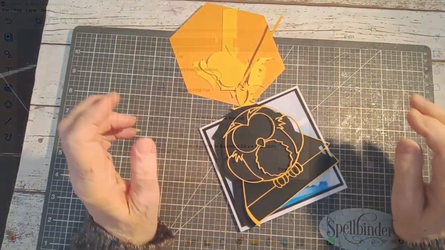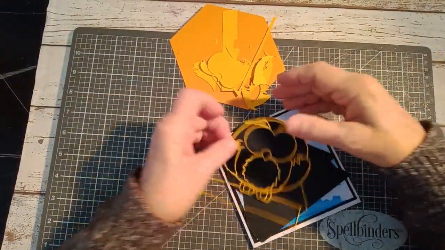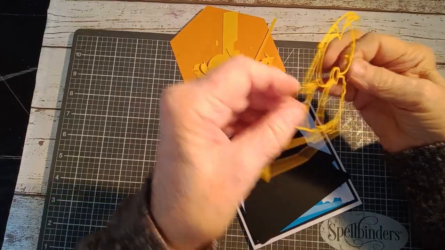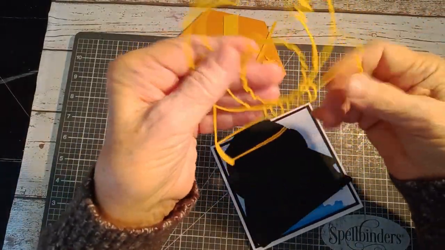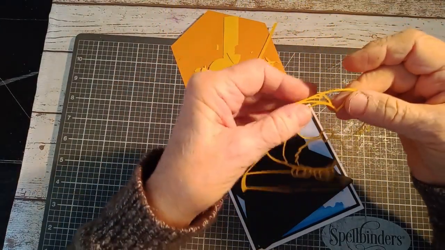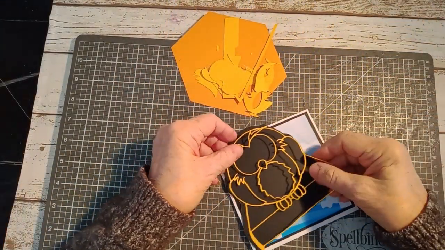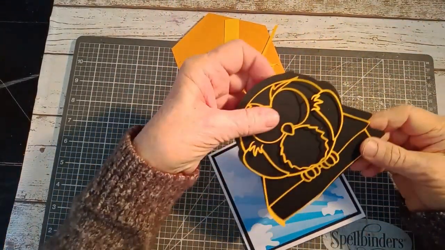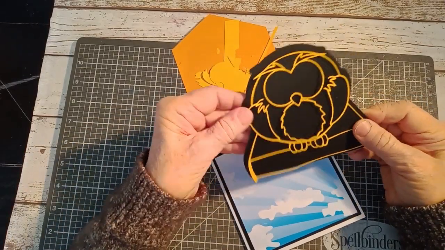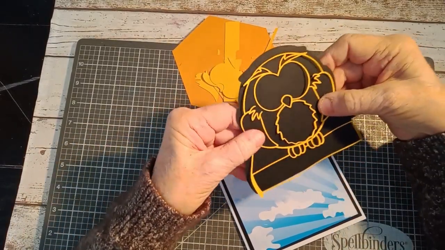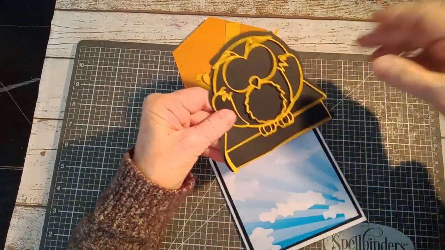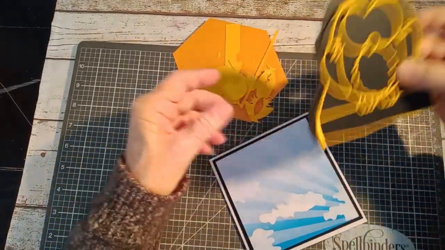All the pieces are being cut out now, and as you can see, you have your outline or stencil piece, and you can see how very thin that is, but it's perfect for mounting on this black cardstock, which has the outline of the owl.